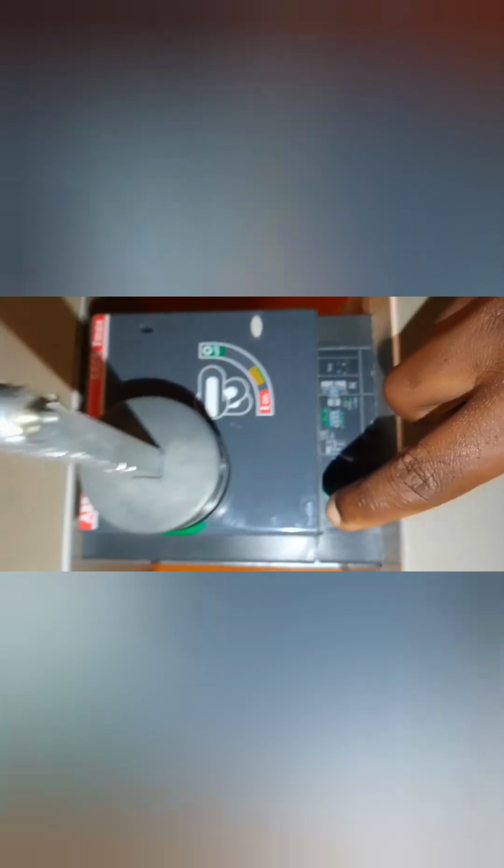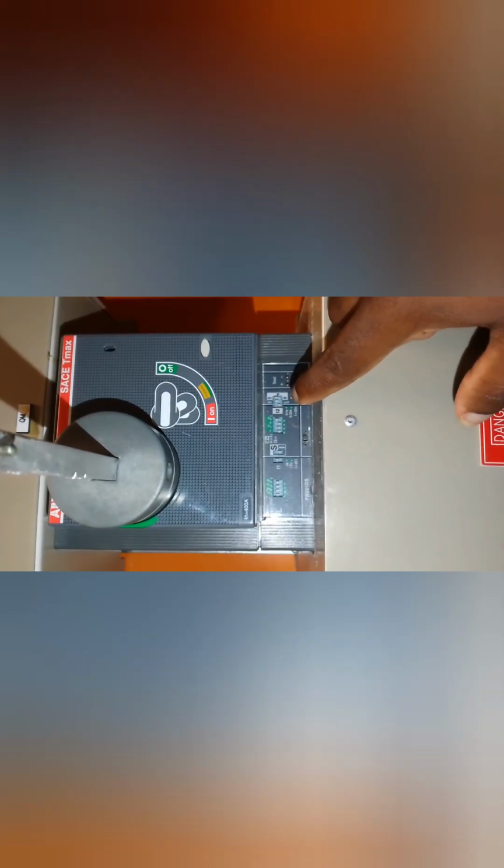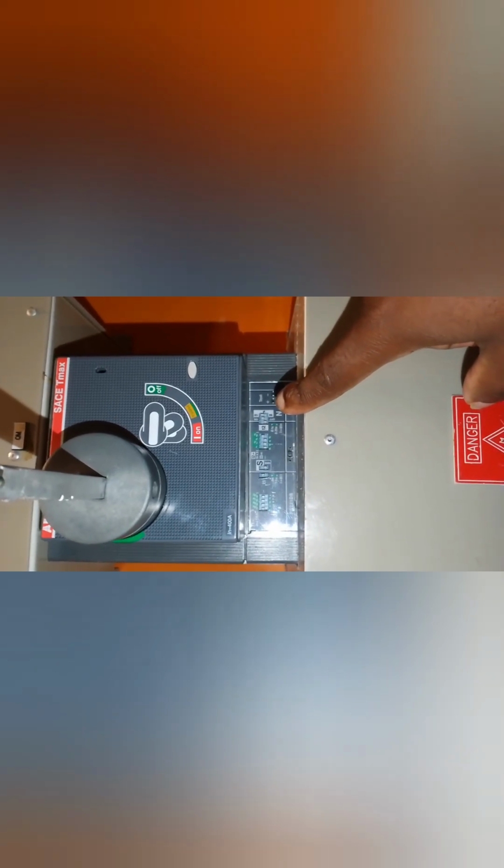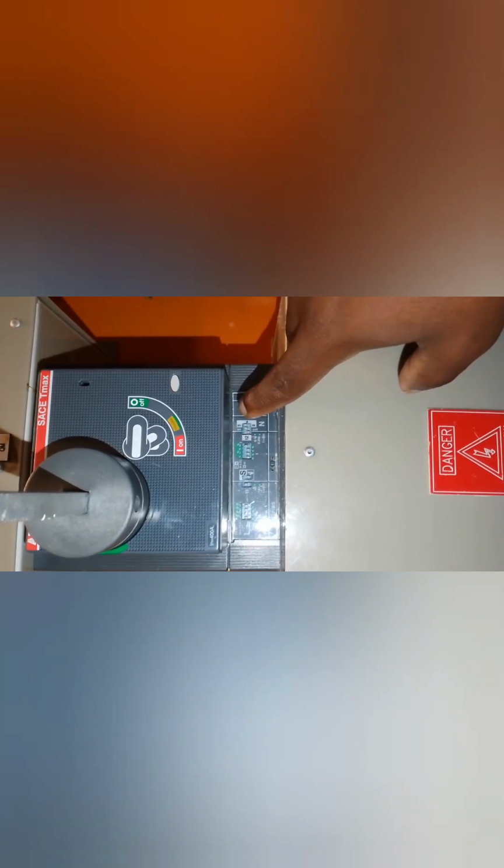Mainly this one is rated at 400 amperes, but the settings are here. For this one it's set at 50%, so meaning it's 200. If it exceeds more than that, it can go off. Then it has 100% and it has 50%. Then when it trips, it will come here. This is when it is on, and here it is when it is off.